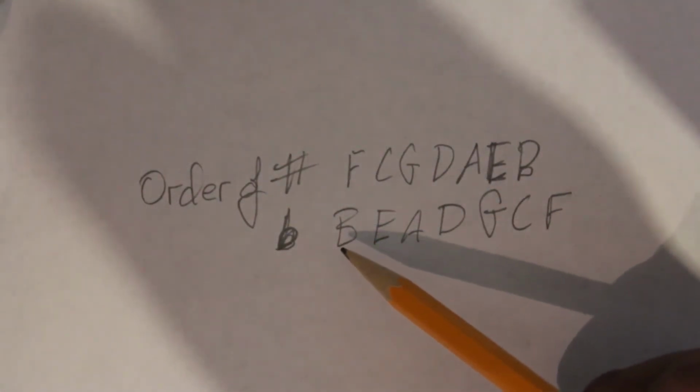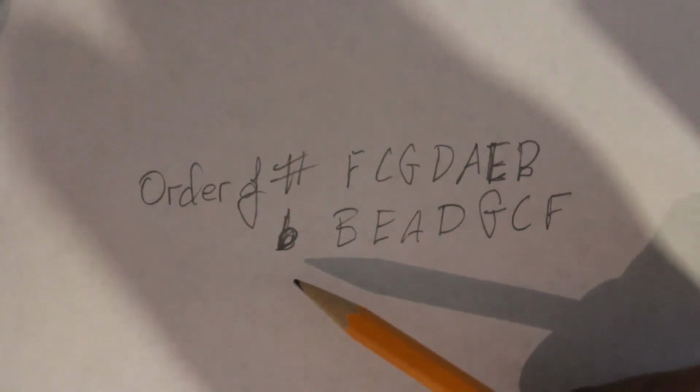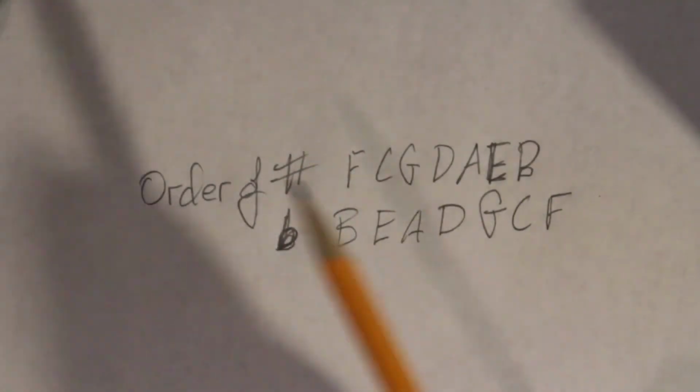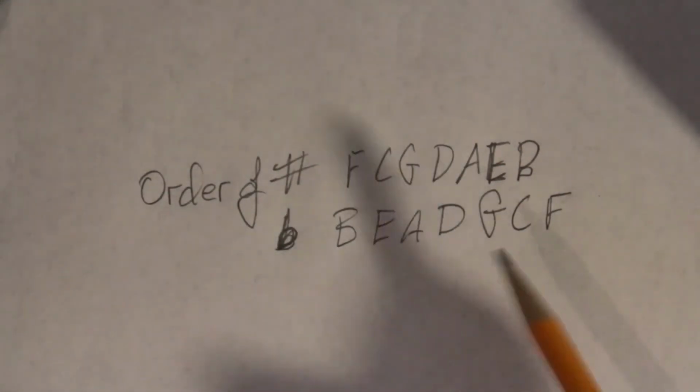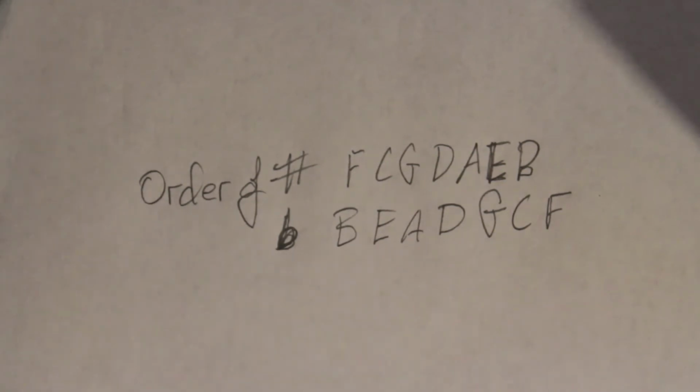Anyways, you could count backwards 5, which is B, A, G, F, E. Then E, D, C, B, A, and so on. But the best way to know it is just to remember F, C, G, D, A, E, B, and then B, E, A, D, G, C, F. Counting doesn't really work for that. Alright? Now we know that.